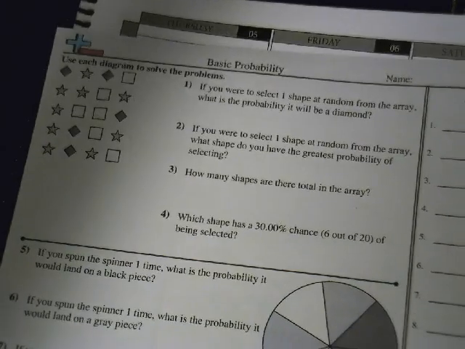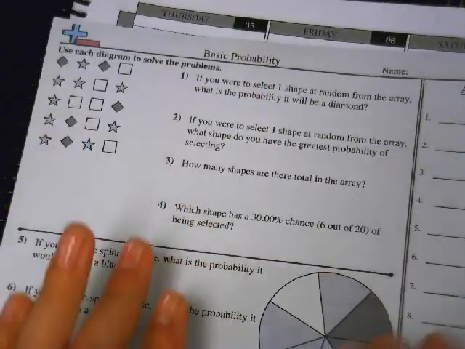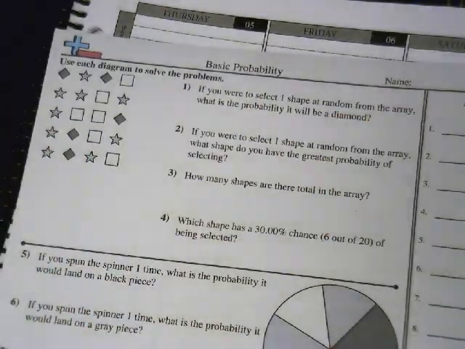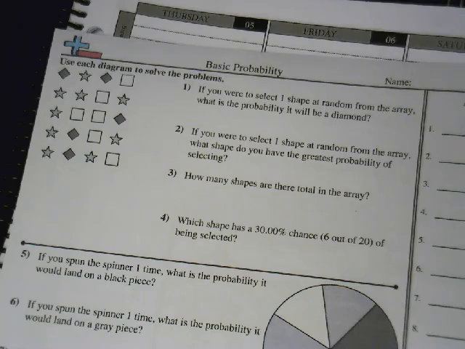All right, now let's talk about some 7th grade probability. It's easy. I hope. Okay, to the back. If you were to select one shape at random from the array, what is the probability that it will be a diamond?